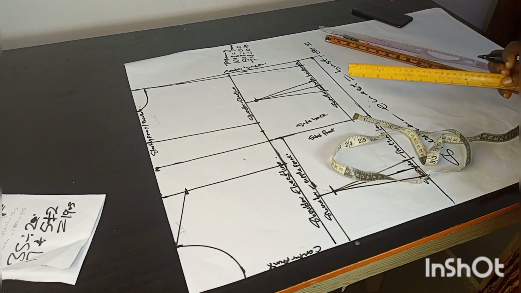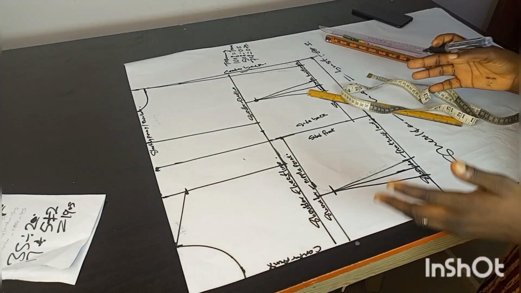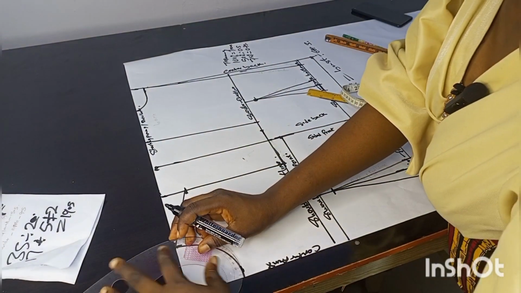I hope it's understood. Let me take it again. I took my neckline for the front, 3 inches wide and 3 inches deep, and I use my curve to connect like this.